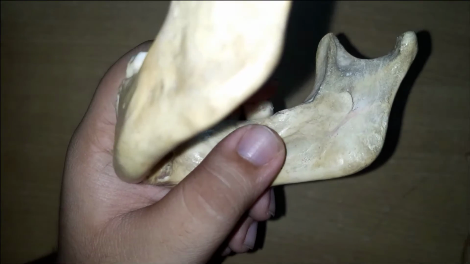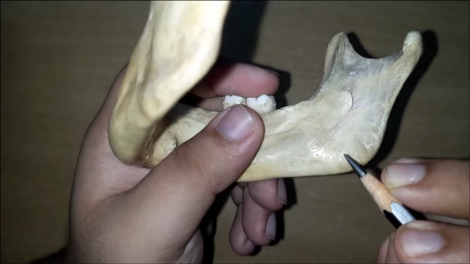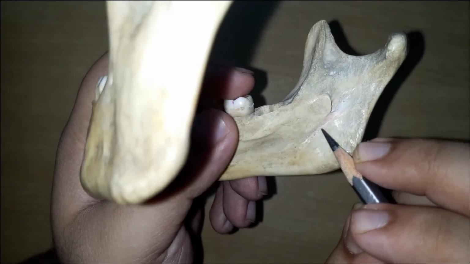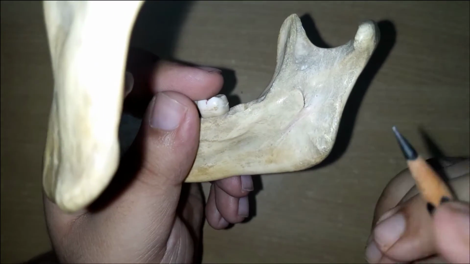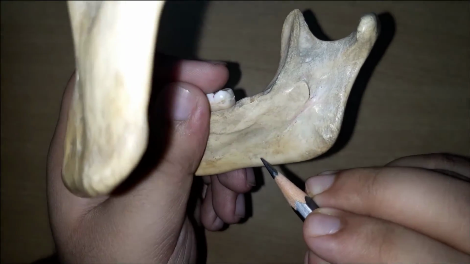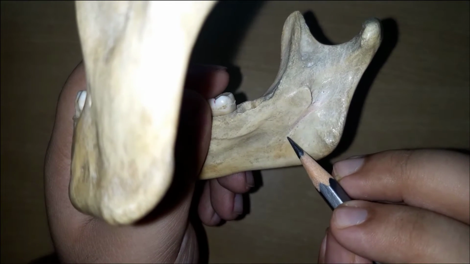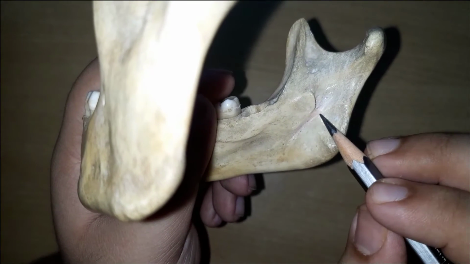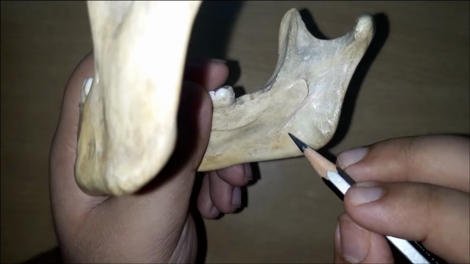Now, apart from the mylohyoid line which we just talked about, there is another groove which is known as the mylohyoid groove. It is actually present on the posterior aspect, somewhat on the ramus of the mandible, but we are talking about it here because we are talking about the internal aspect of the mandible. This mylohyoid groove runs from the posterior aspect towards the submandibular fossa's posterior aspect over here, like this. And this mylohyoid groove will actually lodge the mylohyoid nerve and vessels.